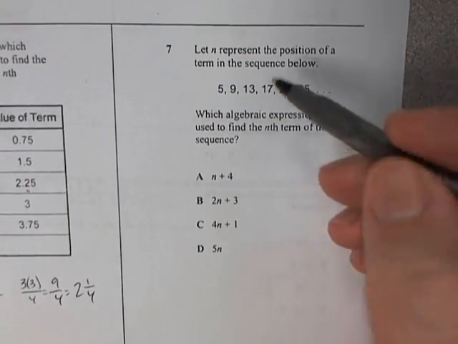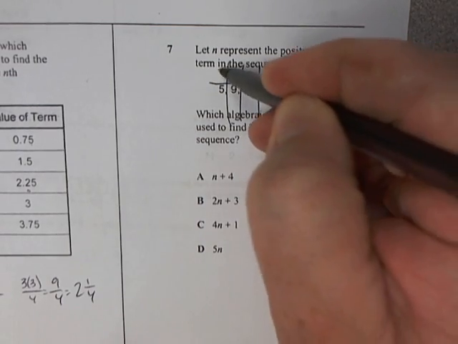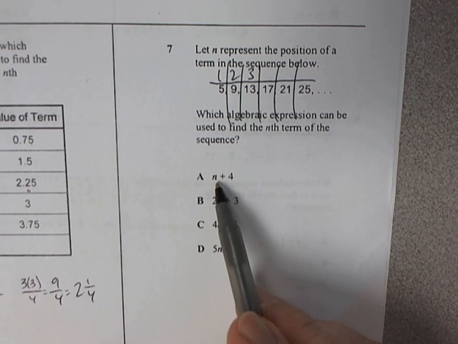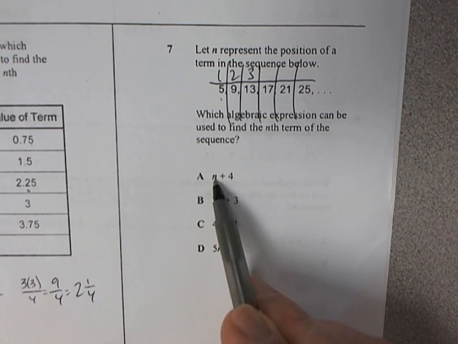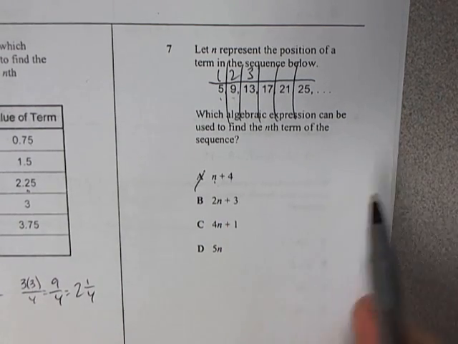Number 7, so we can create a table again. Position 1, position 2, position 3, and so on. Let's plug in our positions. 1 plus 4 gives us 5. Okay, so far it checks out. 2 plus 4 gives us 6. It doesn't check out for position 2, so it can't be answer choice A.